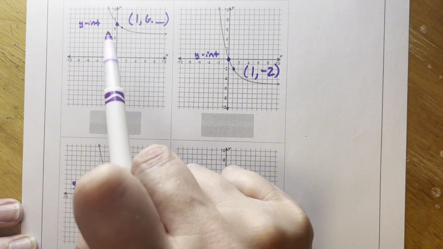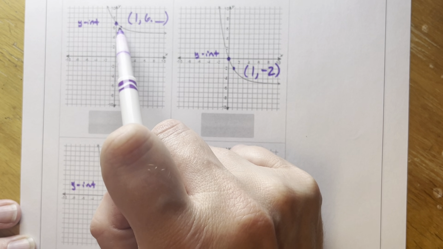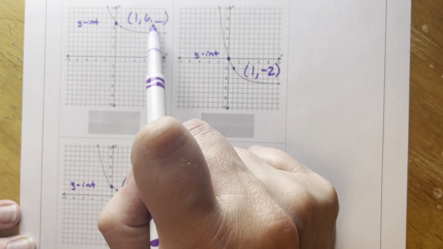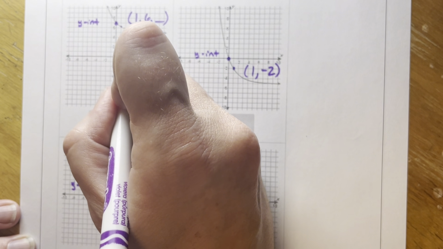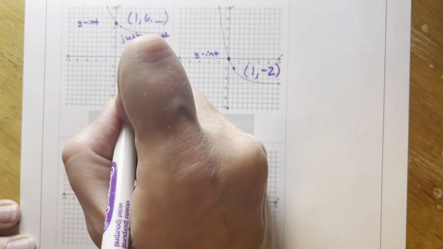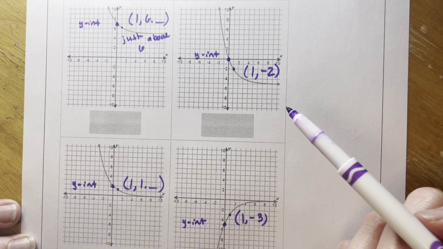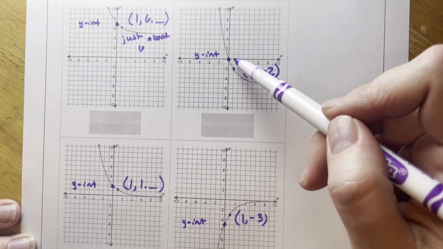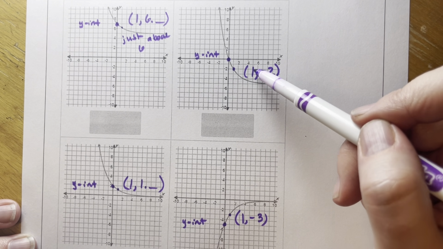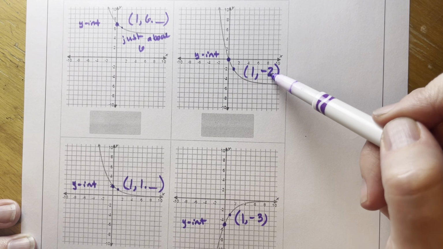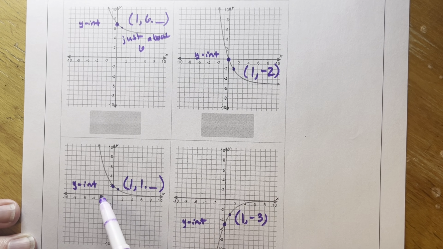So on our first graph, when x is equal to 1, we see our curve all the way up here just above 6. That'll be helpful to help us just see that we're going in the right direction. In our second graph, we see that our curve lands, like it nails it. When x is 1, it drops down to a -2. We see here on our third graph that when x is 1, it's just above a +1. So we don't know where yet, but we know it's close by.